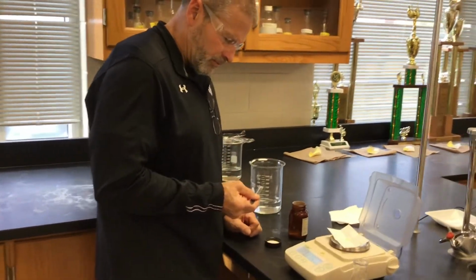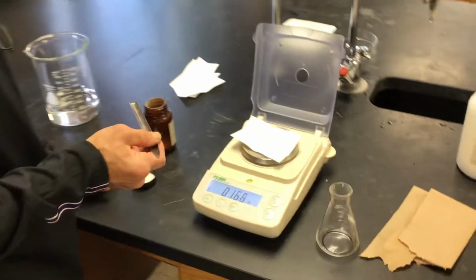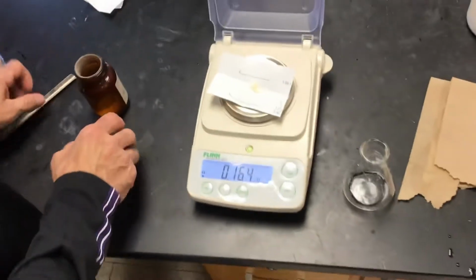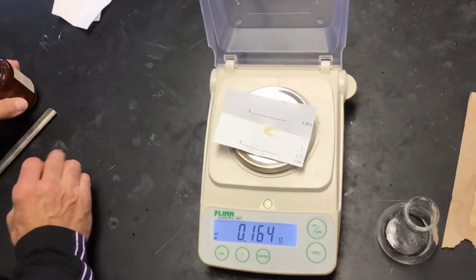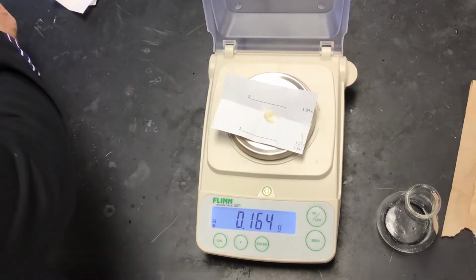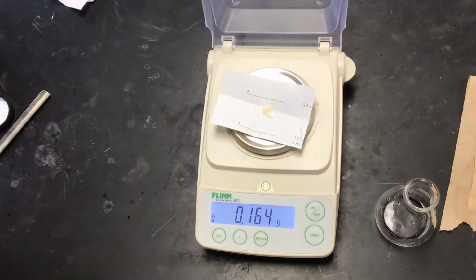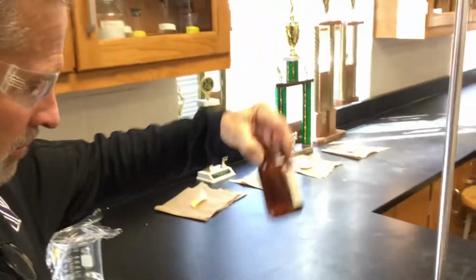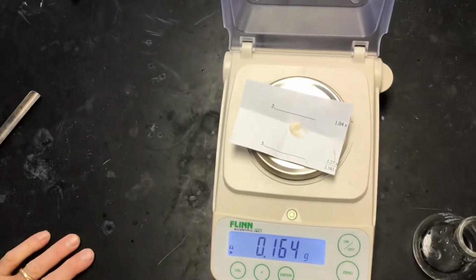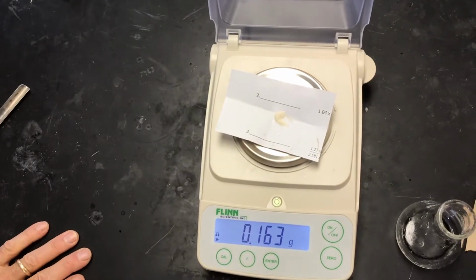Mr. Hevel is measuring out a sample, one trial. This is sample one. Okay, so we have an unknown acid. It's a dry powder. And what you're trying to determine here is the molar mass of this acid.